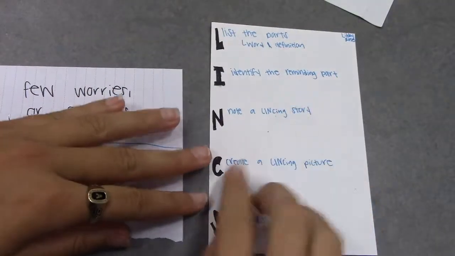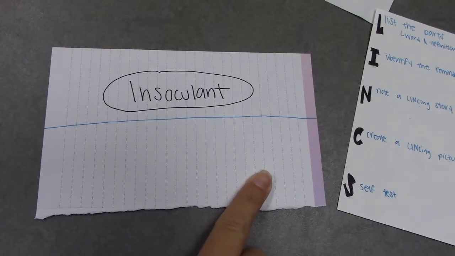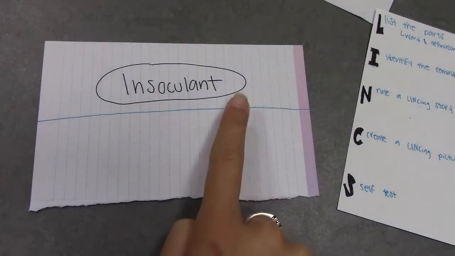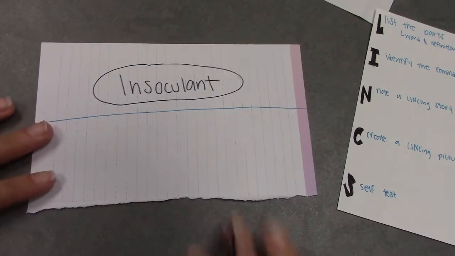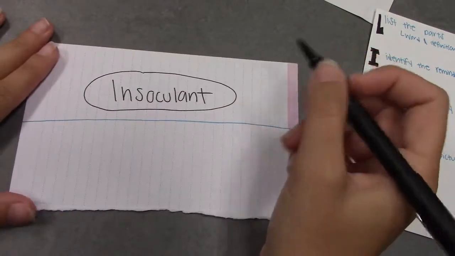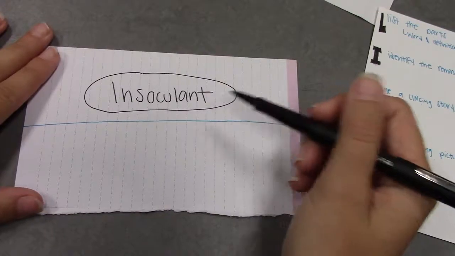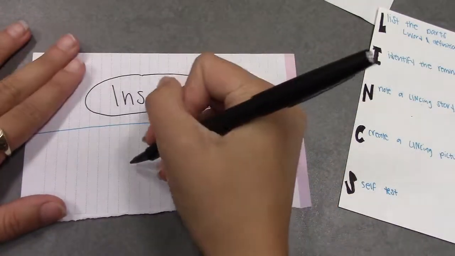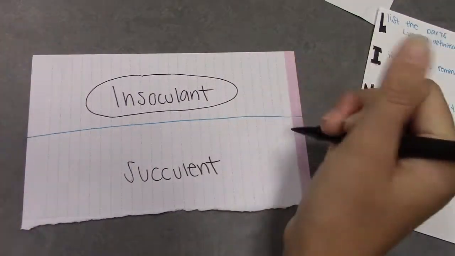Next, we're going to move to the I, which is identify the remaining part. So the next thing we're going to do is flip our card over to the front, and in the bottom part of the box that we made, we're going to come up with a word that reminds us of insucculent. So it's just something that's going to jog your memory. It might be a word that looks like it, sounds like it, or just something that you can remember in your own memory. So for me, insucculent reminds me of succulent. It kind of looks like it and it sounds like it. Down here, I've written succulent.